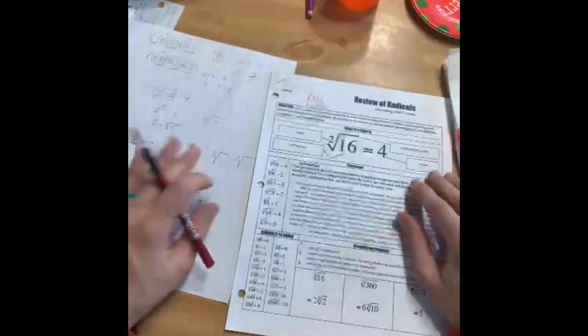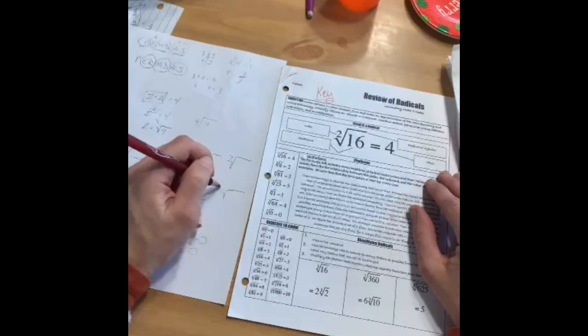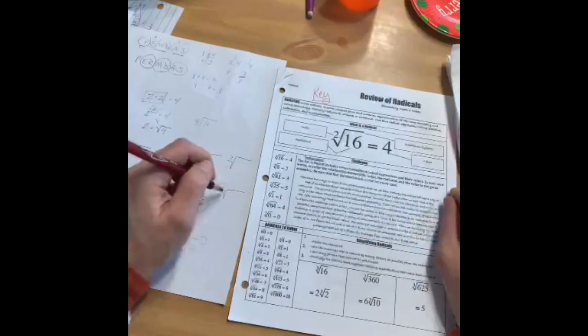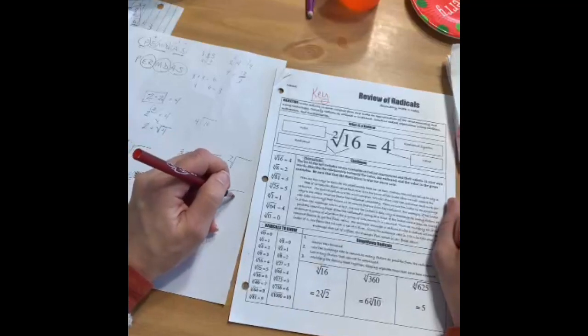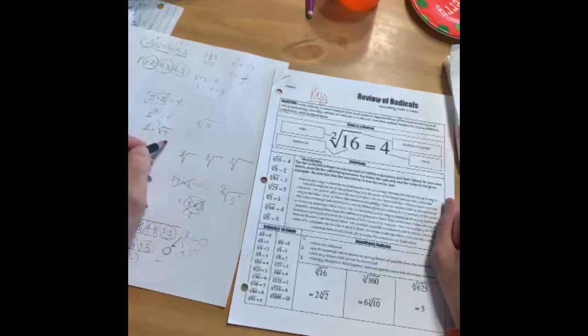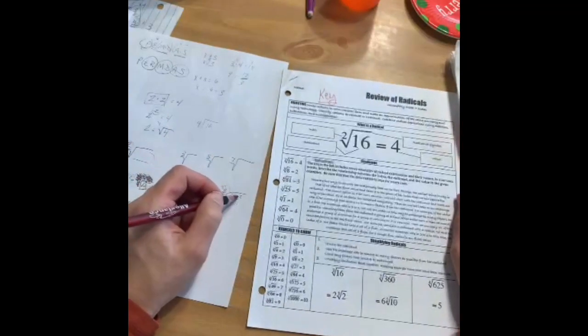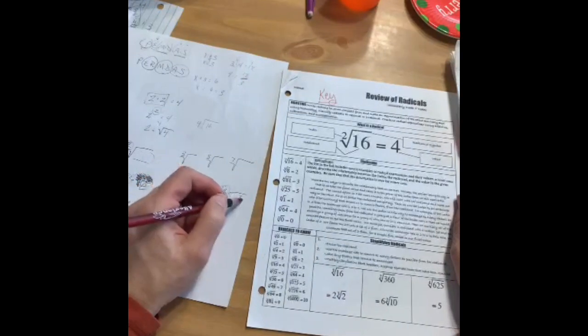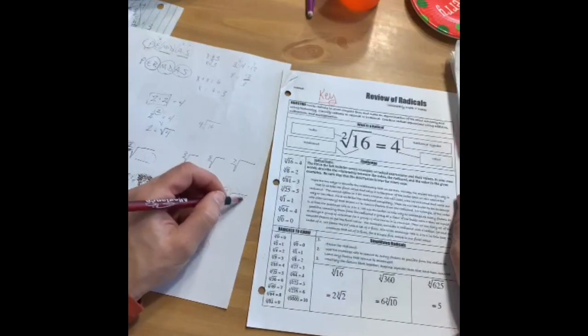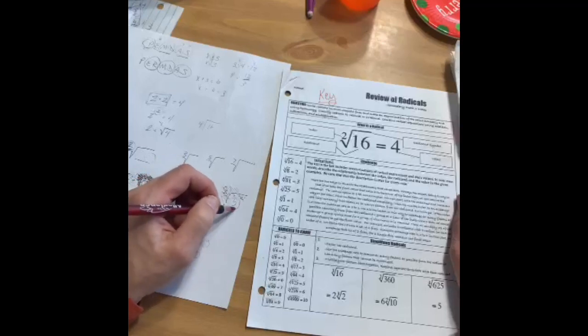We love to look for perfect squares because the definition of a perfect square is a number that is squared, right? So that falls into that very first category where when I have 2 and my index matches my exponent, it gets rid of the whole thing and all I have left is the number.